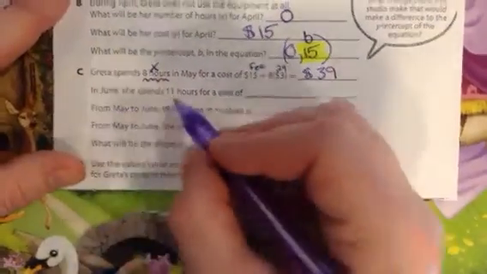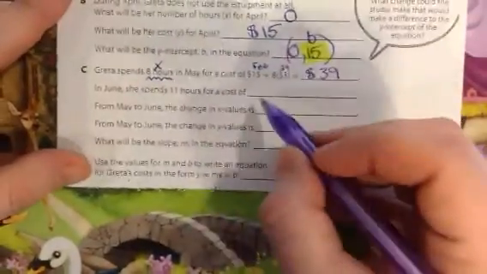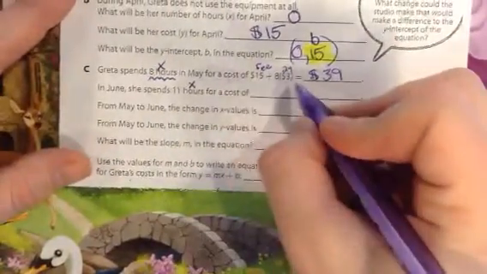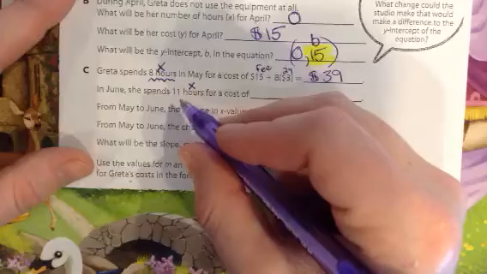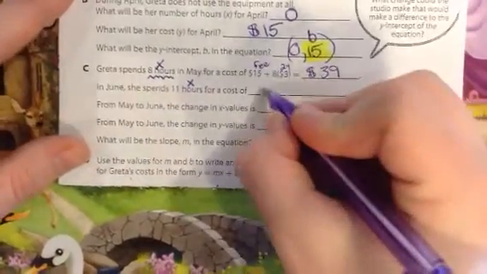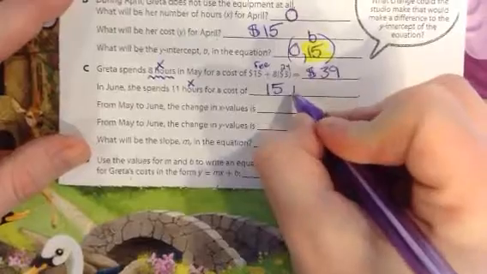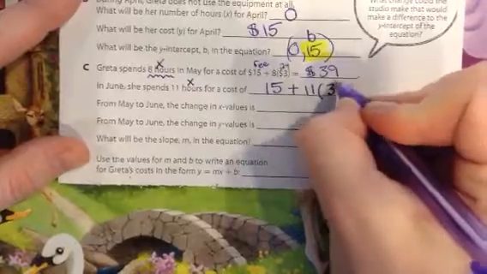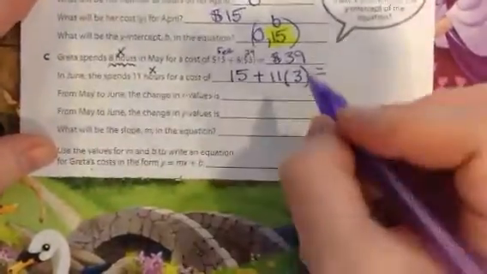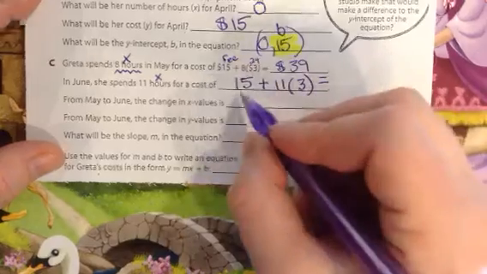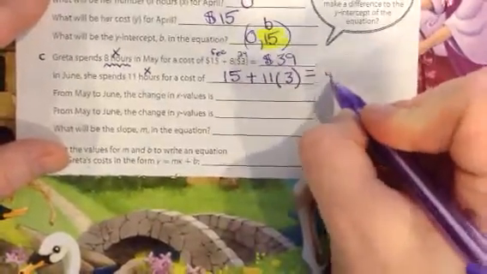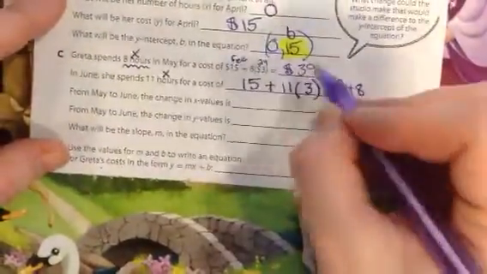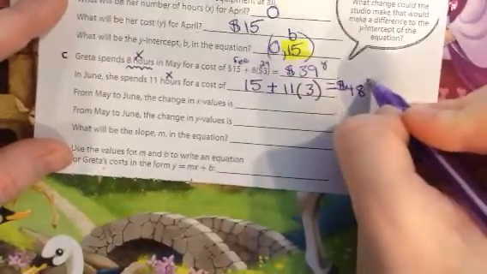In June, she spends 11 hours for the cost of, okay, so now I'm going to have to use this x value and this expression, or I'm going to substitute 11 where they had the 8. So she's paying that $15 fee plus 11 hours times $3 an hour. This would give me 33 plus 15 equals $48. Remember, whenever I'm finding the total cost, it's like I'm finding a y value.